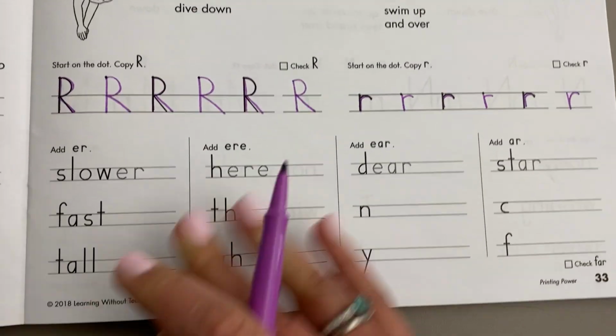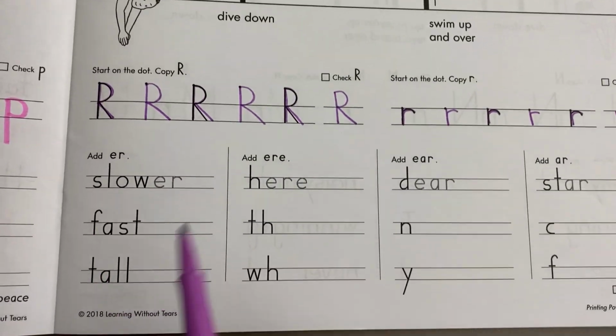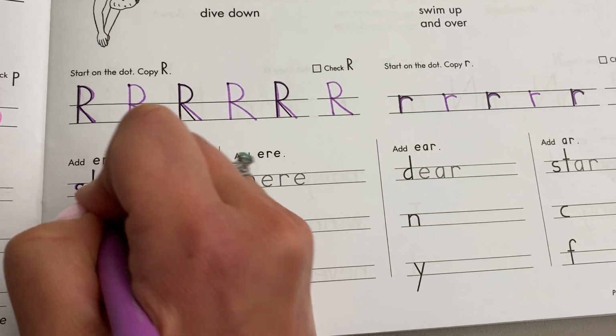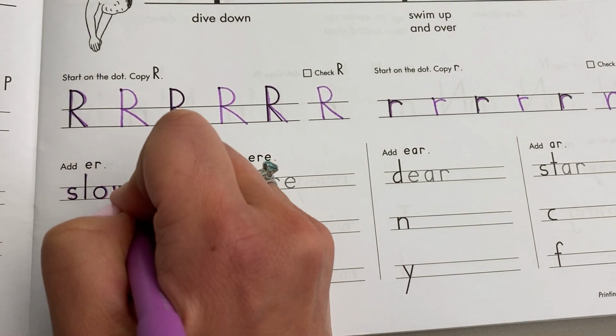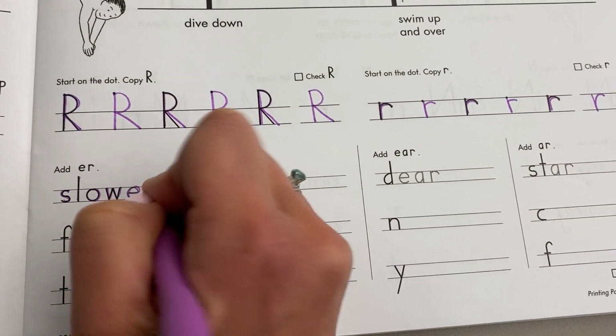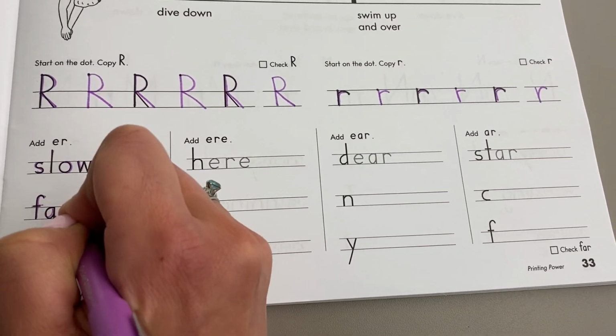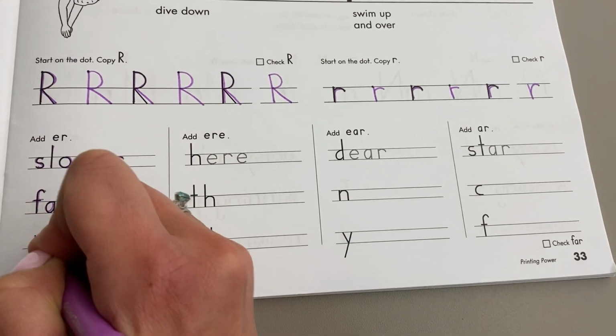Okay, and here are some words with the letter R in them. Slower. I'm going to trace. Slower. Fast. And tall.